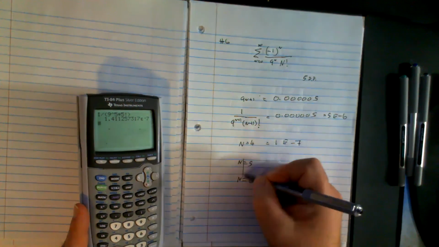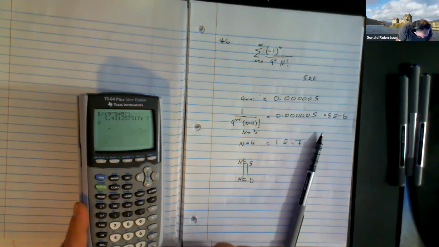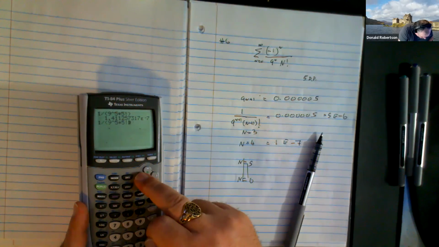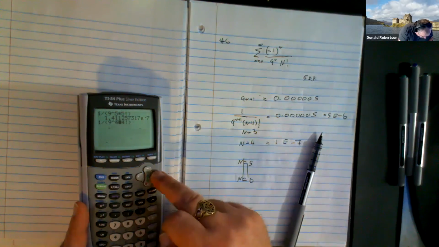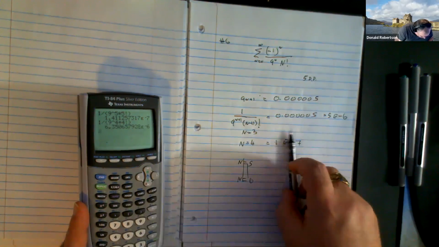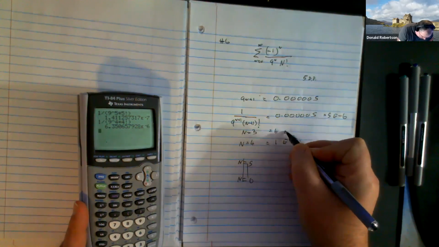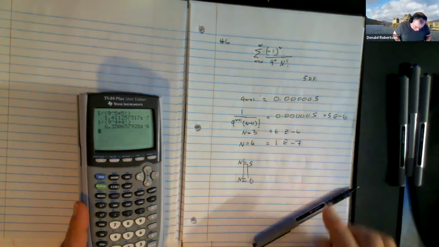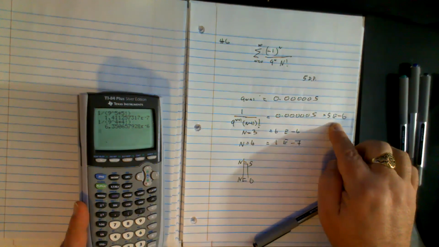So my next guess is going to be 3. And so I just go and I try 3, which gives me 4 here and 4 here. And the answer I get this time is what? 6e to -6. Ooh, almost made it. Agreed? Yeah.